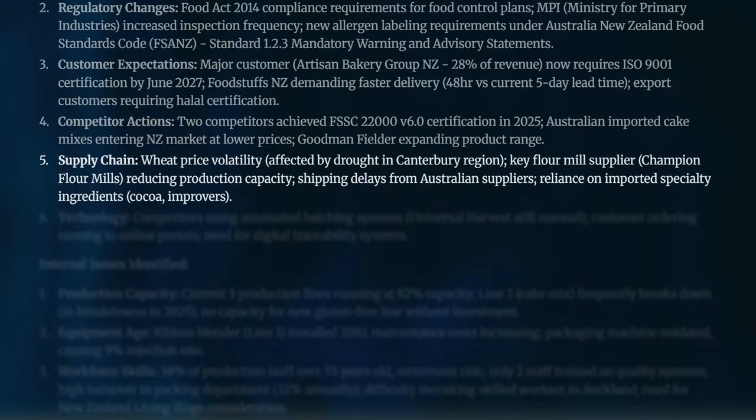The fourth external issue is supply chain. Wheat price volatility, which is affected by drought in the Canterbury region. Key flour mill suppliers like Champion Flour Mills reducing production capacity, shipping delays from Australian suppliers, and reliance on imported specialty ingredients, including cocoa and improvers.